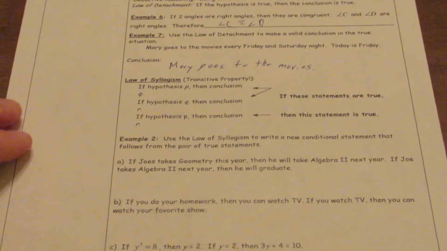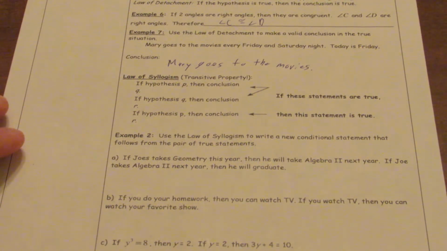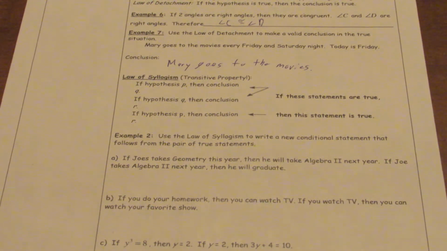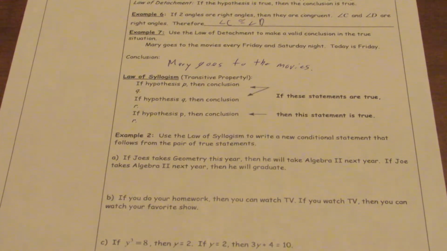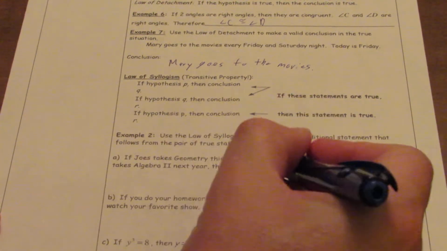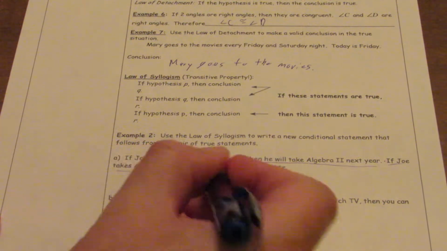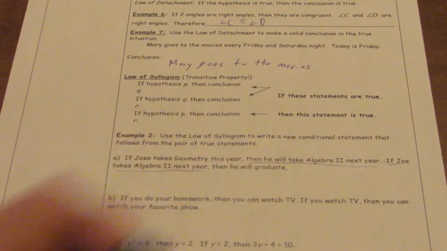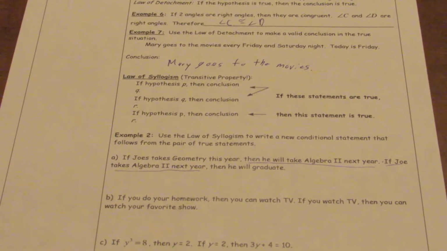But if we look at example 2, it says, if Joe takes geometry this year, then he'll take algebra 2 next year. If Joe takes algebra 2 next year, then he will graduate. So the stuff about him taking algebra 2 is in both statements. Then he'll take algebra 2 if he takes algebra 2. So we don't really need that.